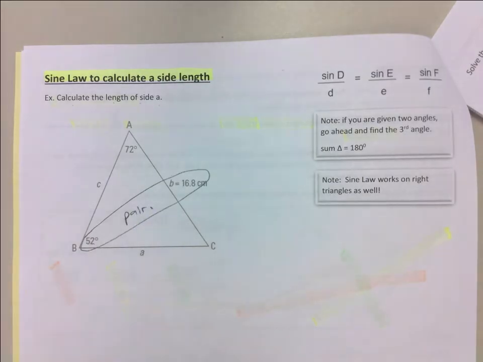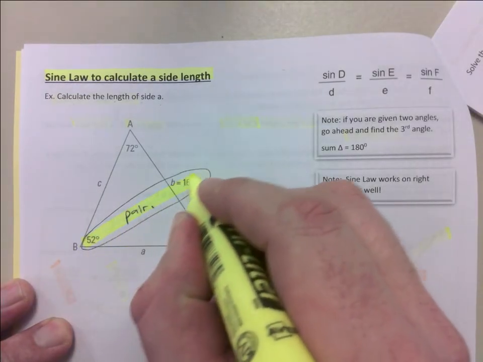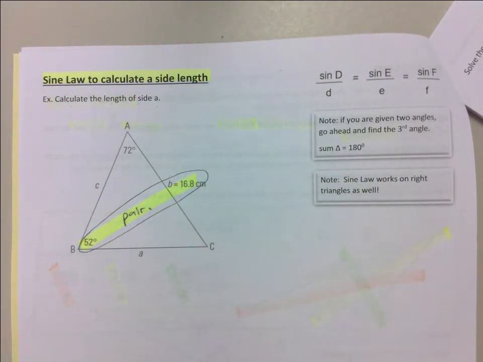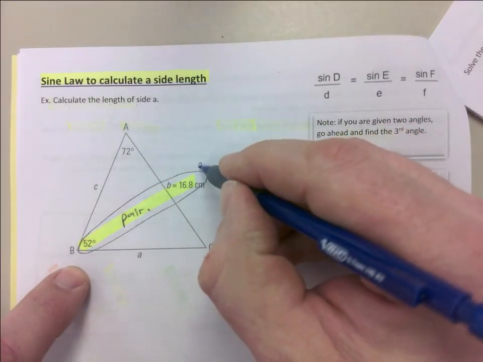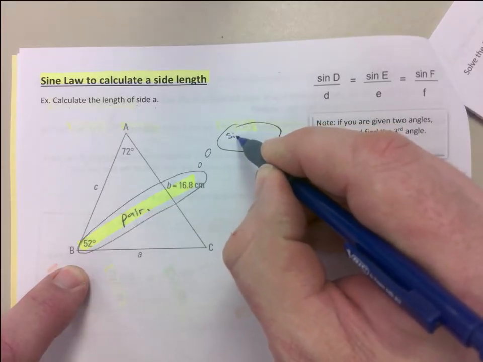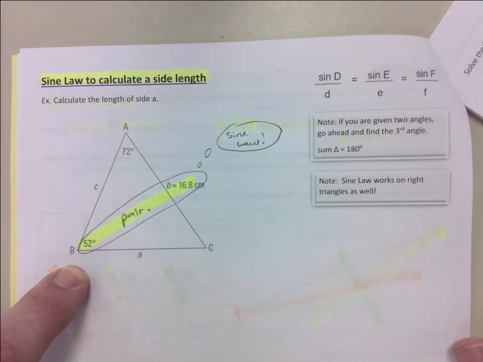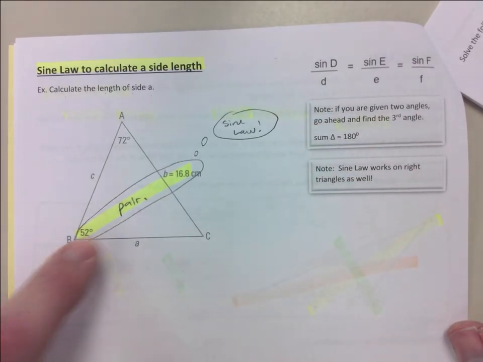I'm just going to pause for a bit. You have a pair, right? Very important. If you have a pair, what are you thinking? Which law? The only law you know right now. Sine law. No question about it, guys. I'm guaranteeing you that it's sine law if you have a pair.